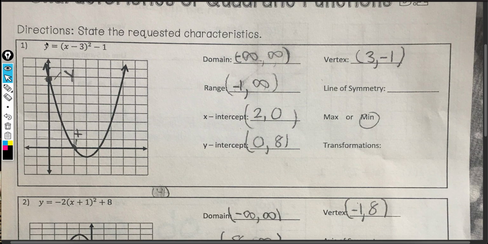Okay, so let's get started. So directions state the requested characteristics. So here we have domain, range, x-intercept, y-intercept, vertex, line of symmetry, max or min, transformations. Okay, so before we even start into the math, believe it or not, the math is the easy part.